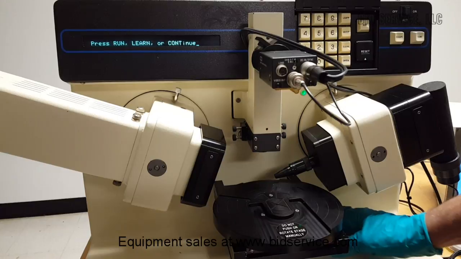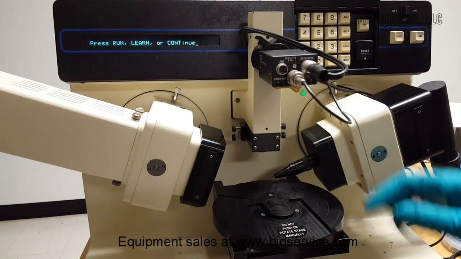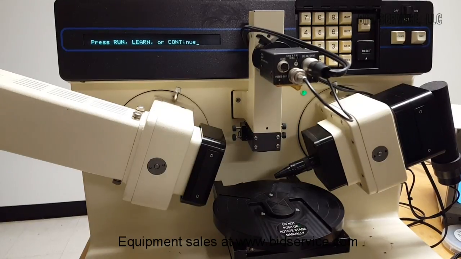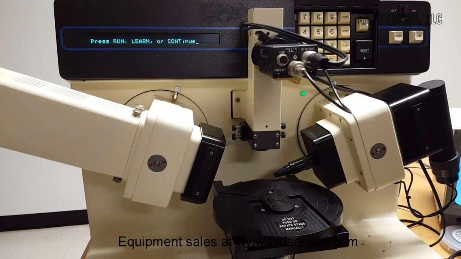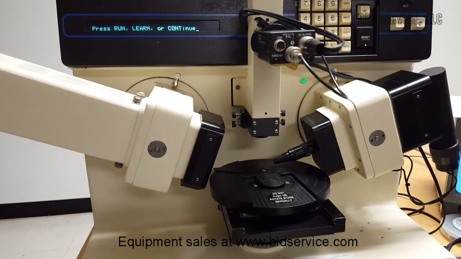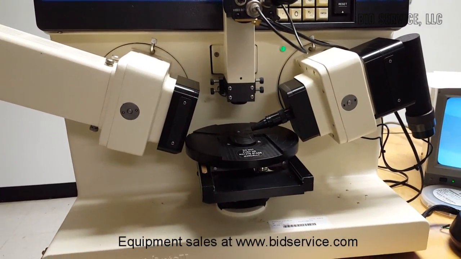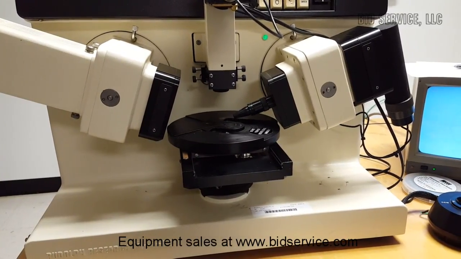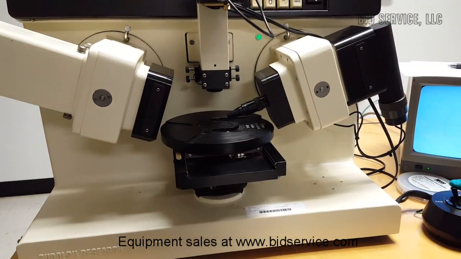If necessary, the sample could be held using a vacuum pump. The vacuum connection is a 1/4 inch line on the back, and I'm going to operate the joystick to move the stage in, and then I'm going to demonstrate how the stage rotates.